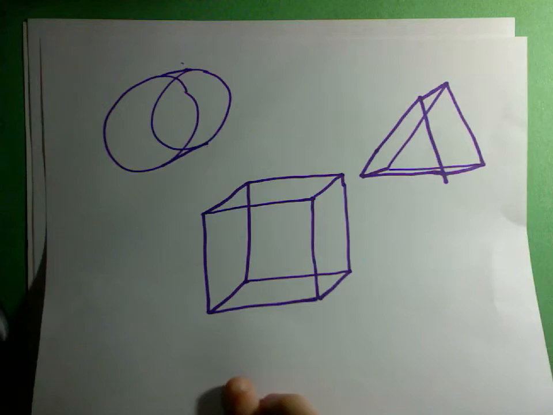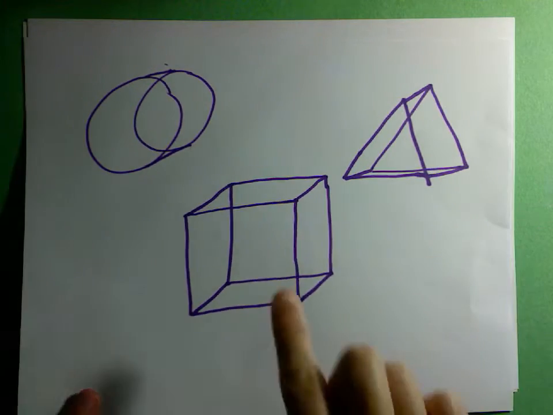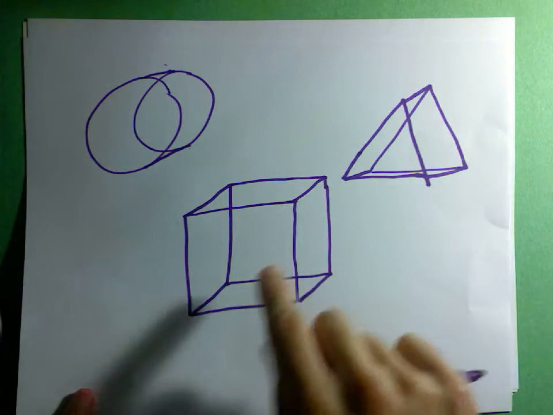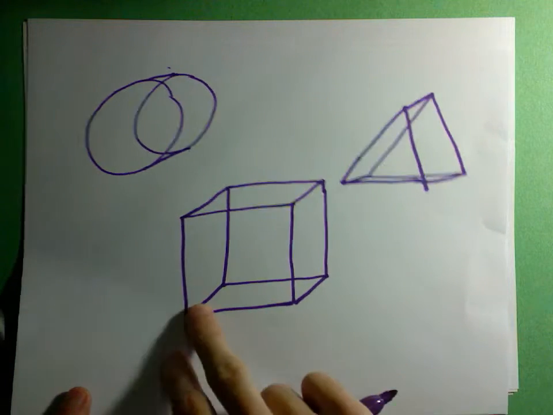So shapes that when they're done, they might look kind of like this, almost like they're see-through, like made out of glass, or like maybe like this almost kind of looks like a block of ice. So something that you can see through.